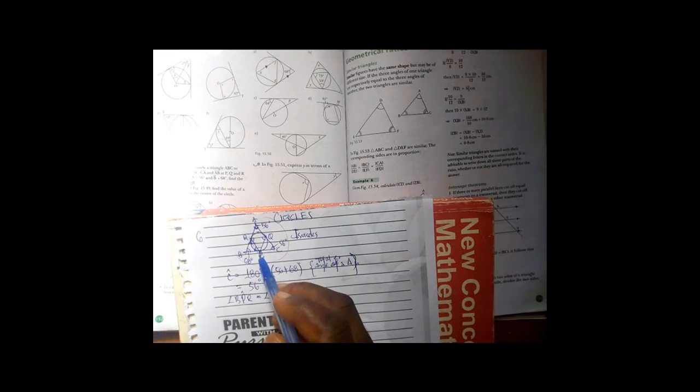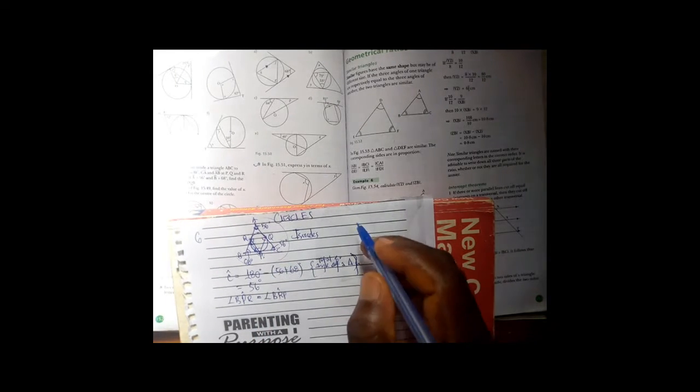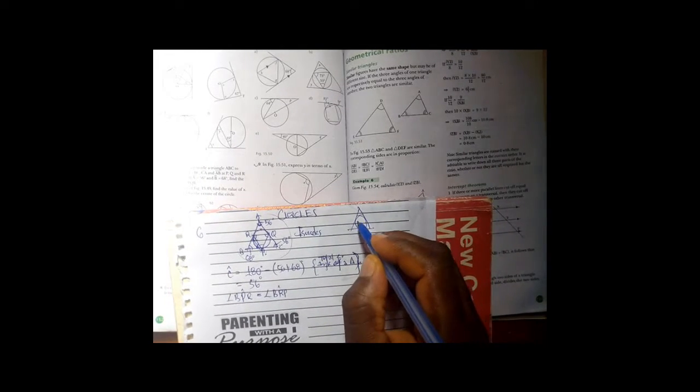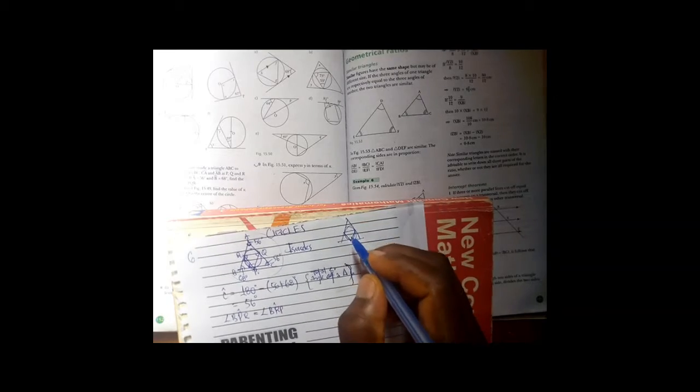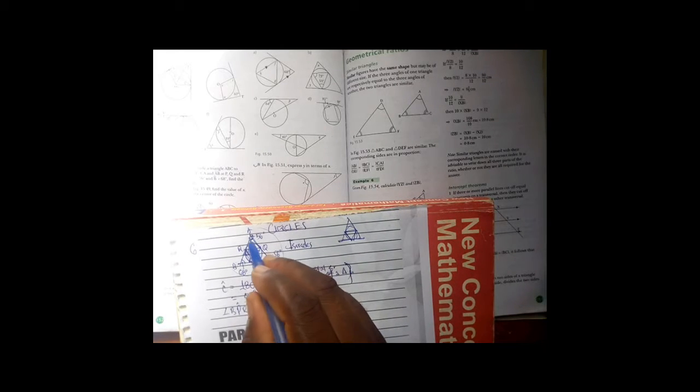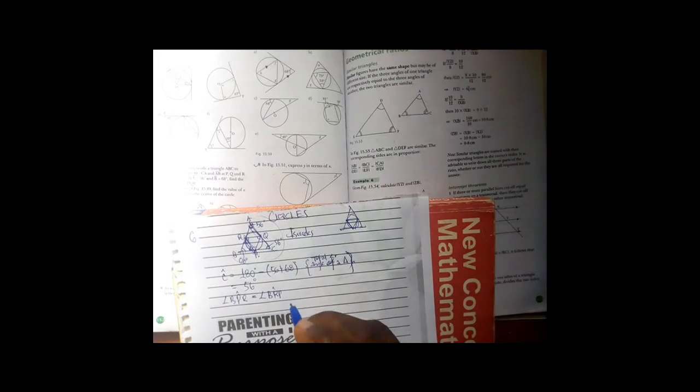Why? Because it's forming a triangle with it. So something like this. So this is a cycle. So we have something like this. So if this angle and this angle, this and this are perpendicular, this and this are parallel. Sorry, this line and this line are parallel to each other. So which means this angle and this angle are the same. This angle and this angle will also be the same.